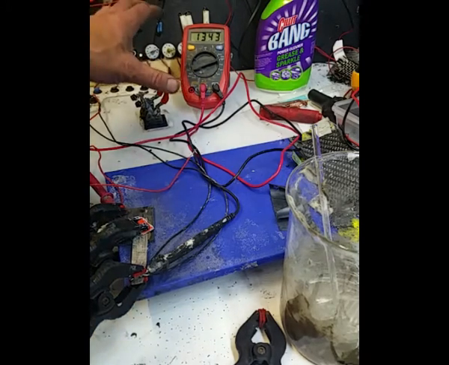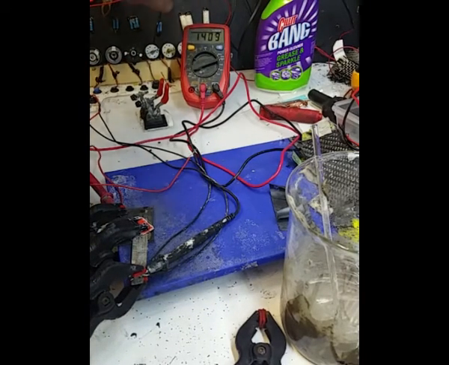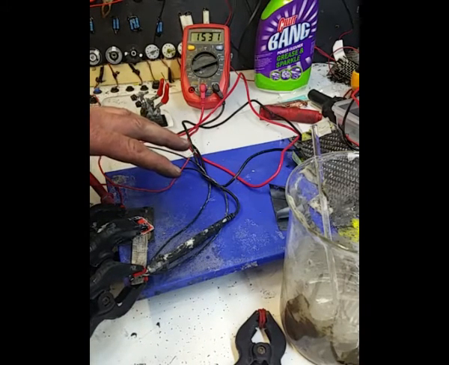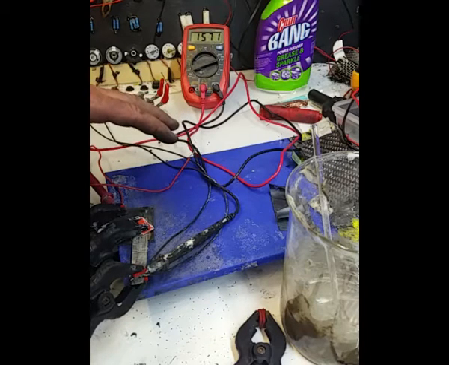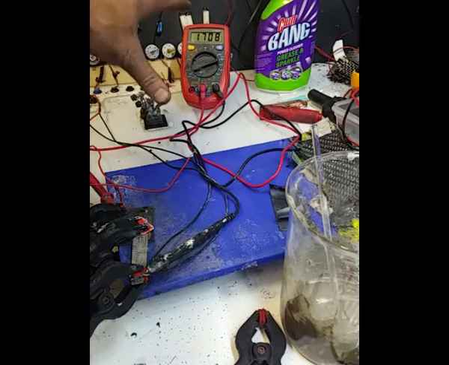So that's on the 2000 millivolt scale. And you can see what's happening. It's just recovering as you would expect a cell to do. I'll just leave that for a while.